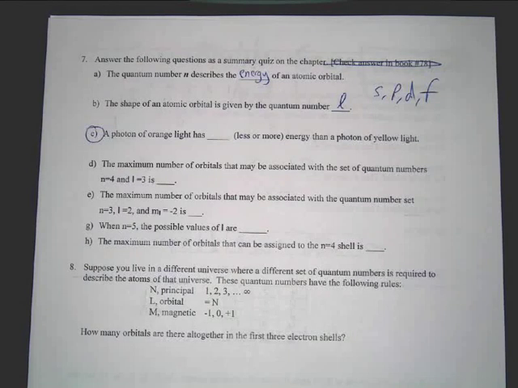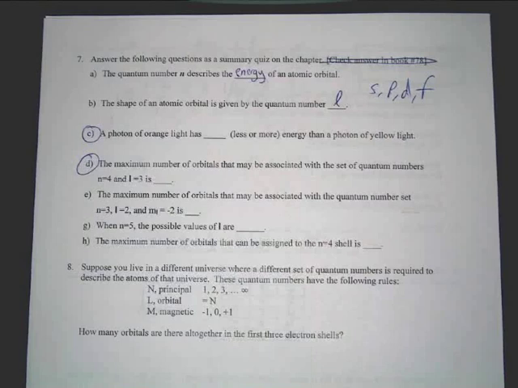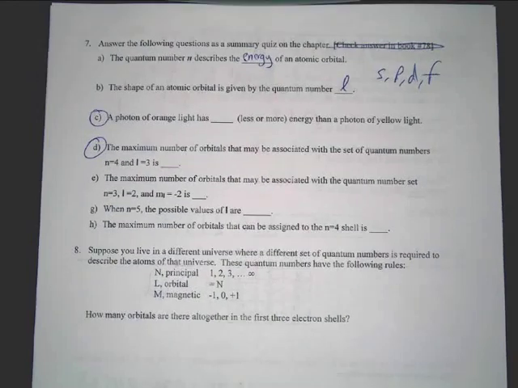The maximum number of orbitals that may be associated with a set of quantum numbers n equals 4 and l equals 3 is... Anybody got that one? I put 7. You put 7. Why'd you put 7? I did it yesterday. Anybody else put 7? We're on this one now. Well, the answer is 7.